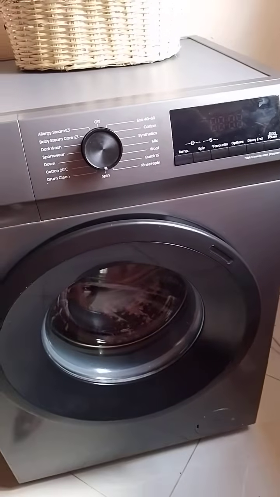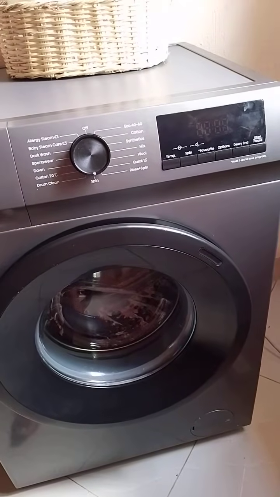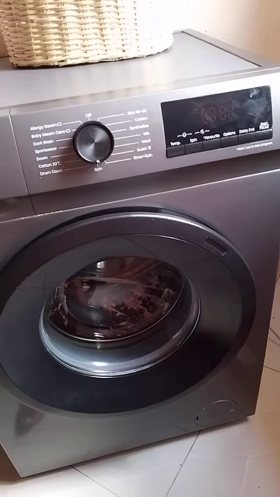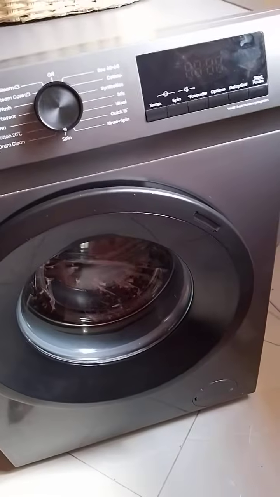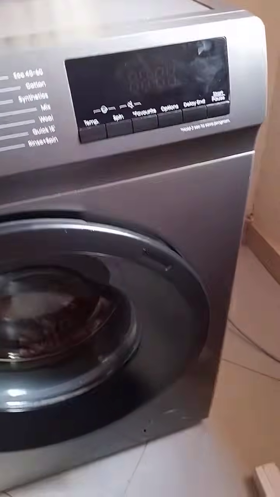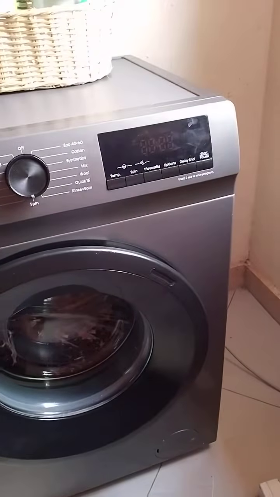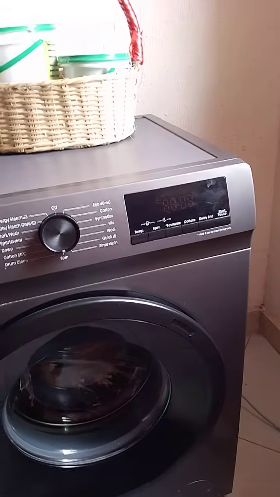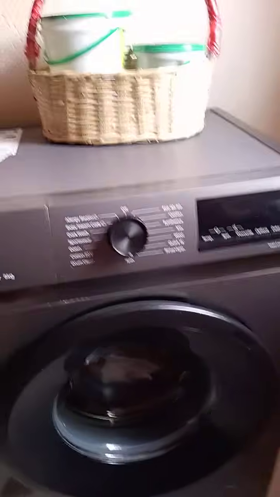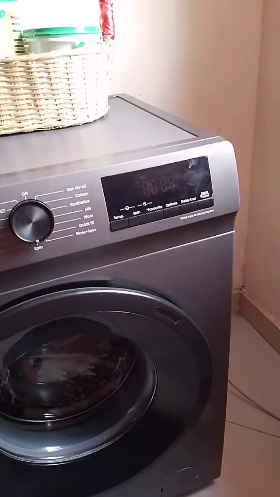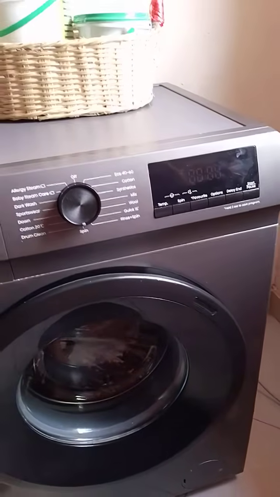Then we have the last error. It will show UNB, which means your machine is unbalanced. The four legs are not in their position. You have to get someone or get a screwdriver and screw the machine.